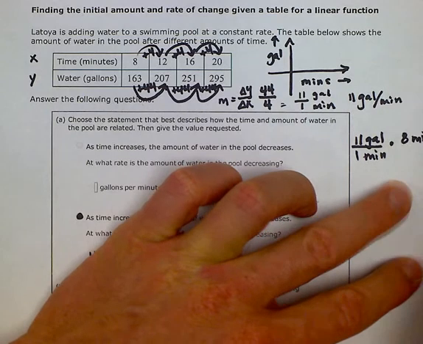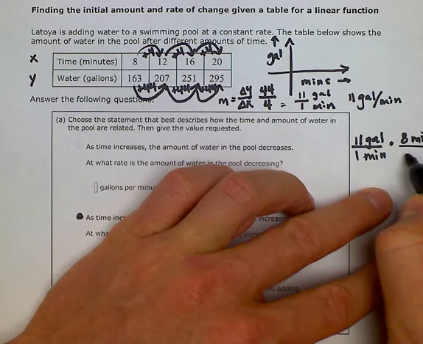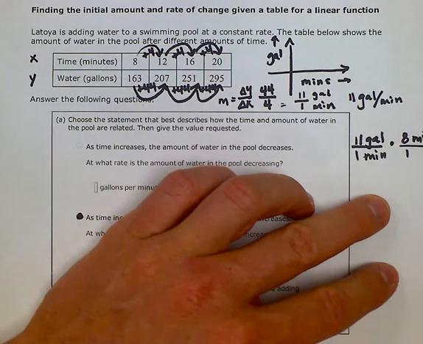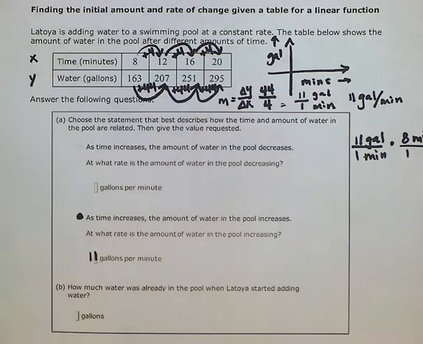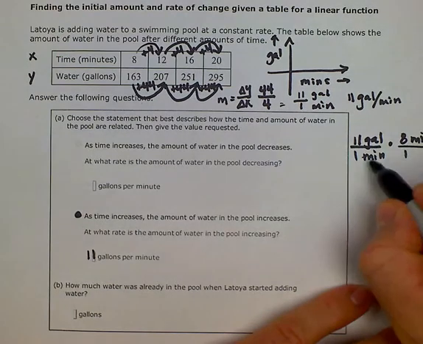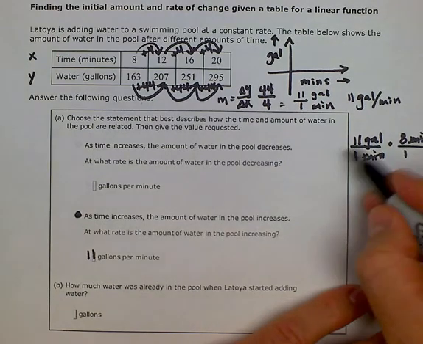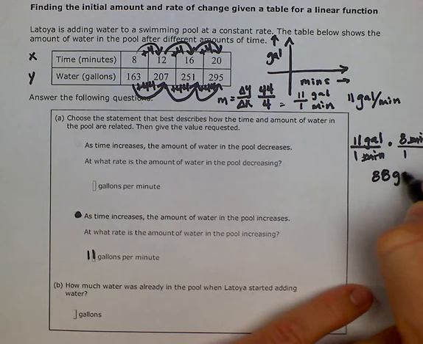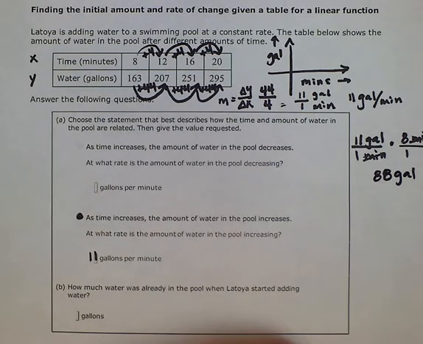And that would give us how many gallons she has put in the first 8 minutes. So you see that our minutes and minutes cancel. 11 times 8 is 88, so we're left with 88 gallons. So in 8 minutes she put in 88 gallons.